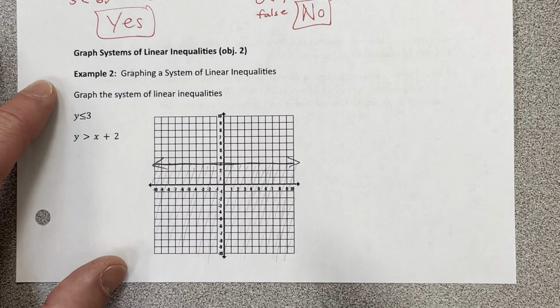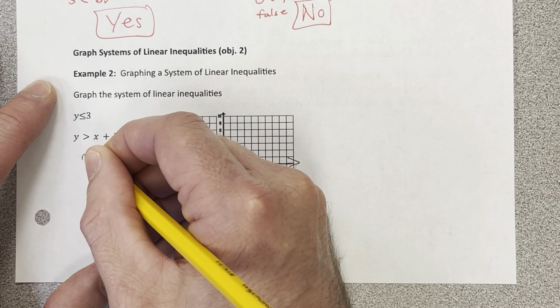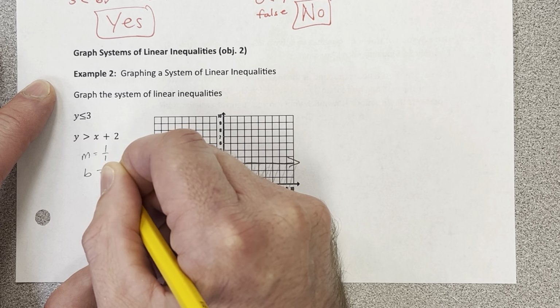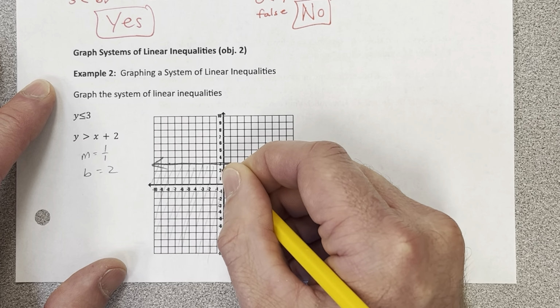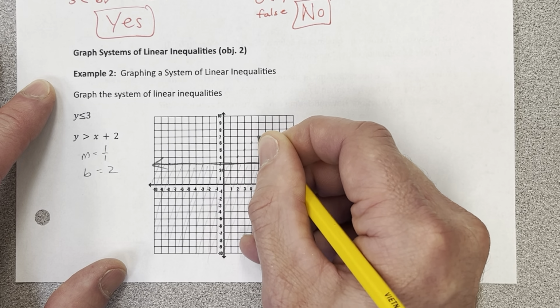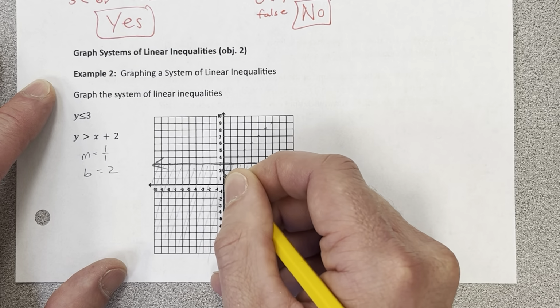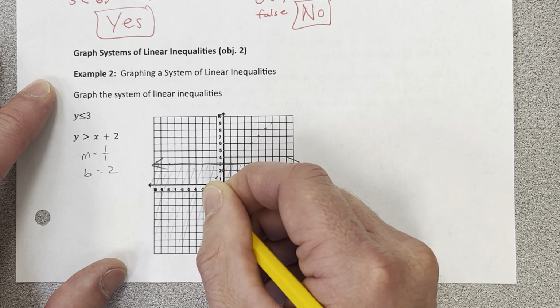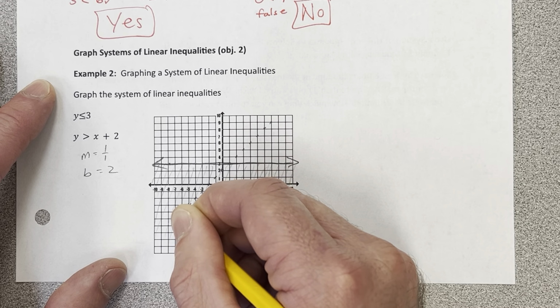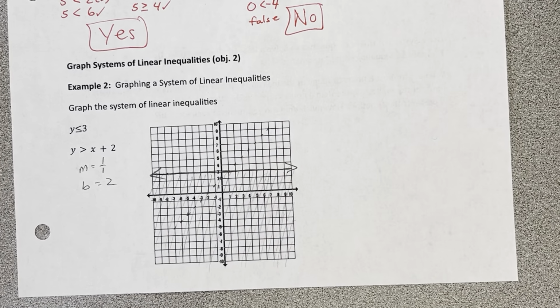Let's graph the second one. Oh, it's in slope-intercept form, so our slope is 1 over 1, our y-intercept is 2. Start with our y-intercept and then go up 1 over 1, up 1 over 1, up 1 over 1. Down 1, back 1, down 1, back 1, down 1, back 1. And then use a straight edge probably.